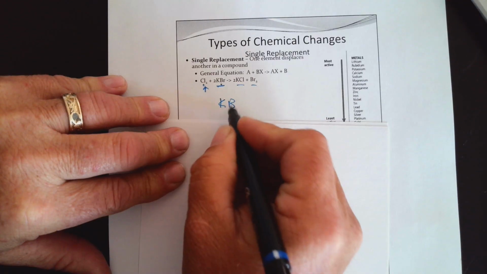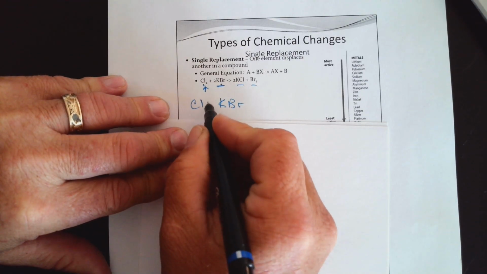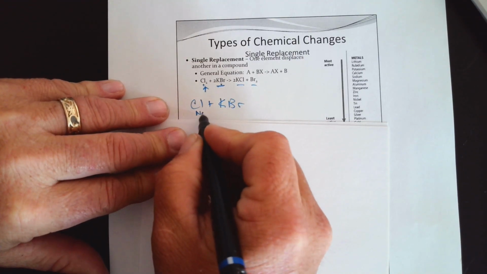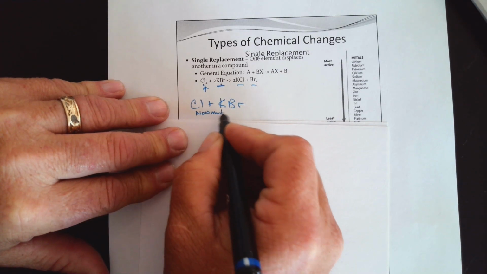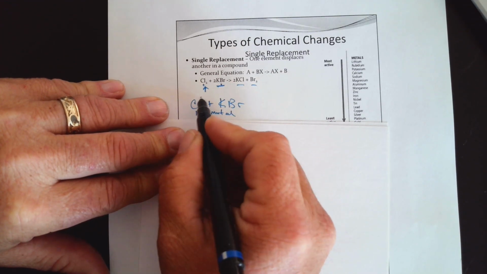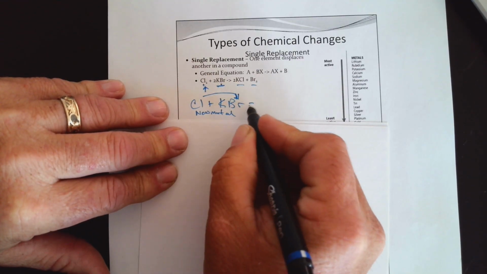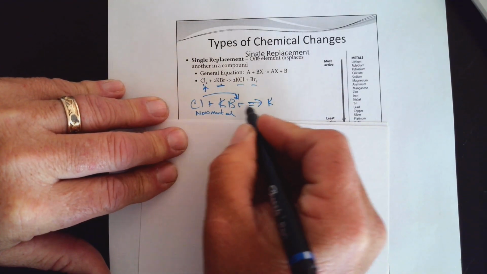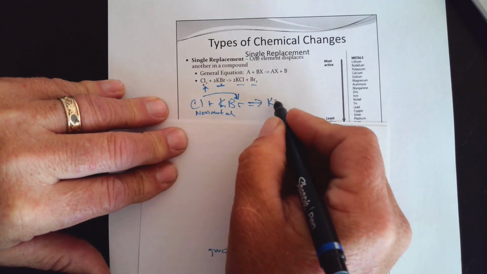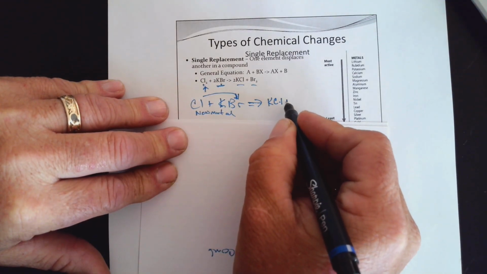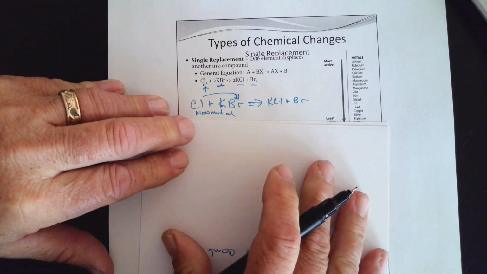And notice that chlorine is a nonmetal. What is it going to replace in this compound? It's going to replace the other nonmetal. So I'm going to have potassium with chlorine, and I'm going to have bromide by itself.